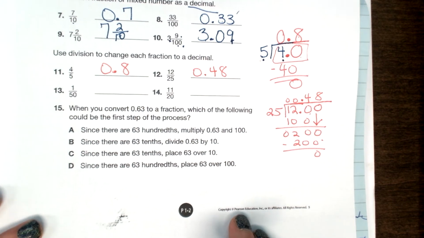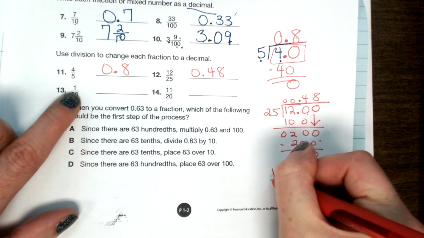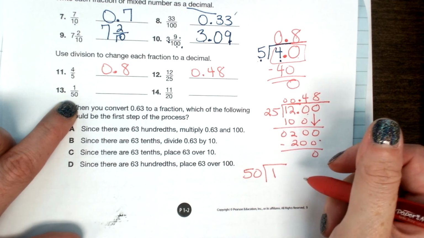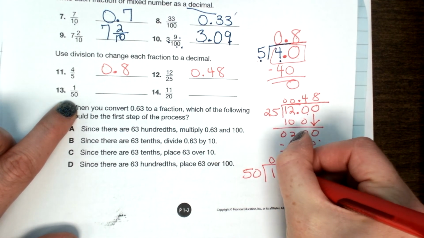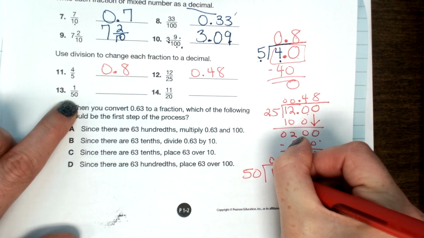All right, for number 3, 1/50th. So again, we're going to put the whiny baby in the house. 50, the denominator is going to go outside and guard. Can 50 go into 0? Nope. All right, let's add a 0 here. Can 50 go into 10? Nope. Oh, I forgot to put my decimal. Put your decimal there, right?